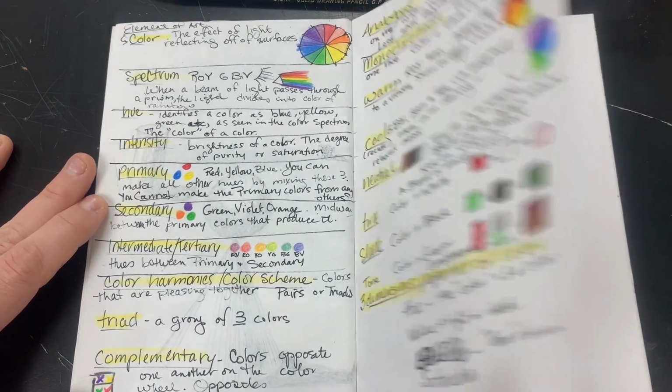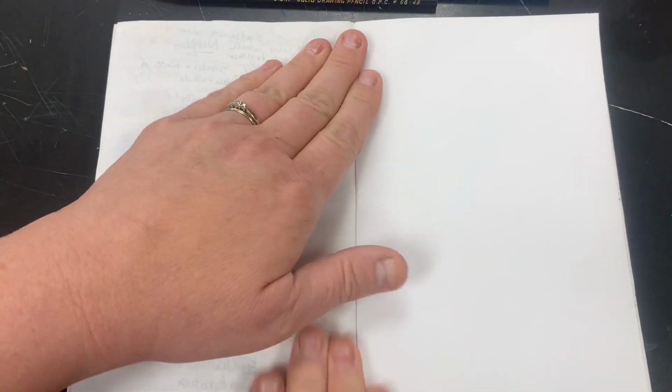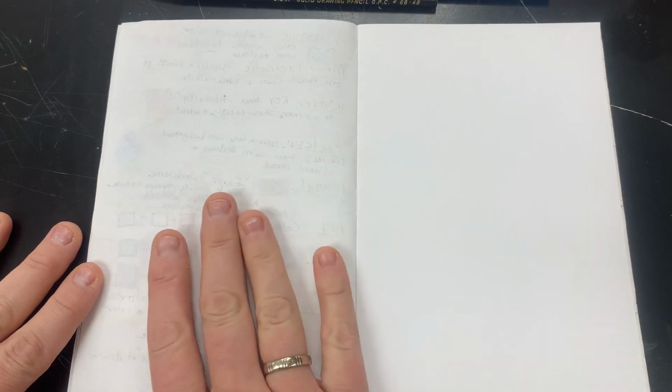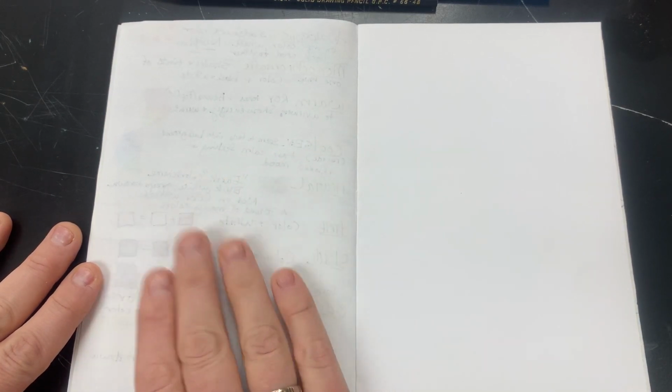So you're going to take your sketchbook page and flip it over. This side is still going to be for your sketchbook page. Today, we are going to be doing some sketches for it over here.